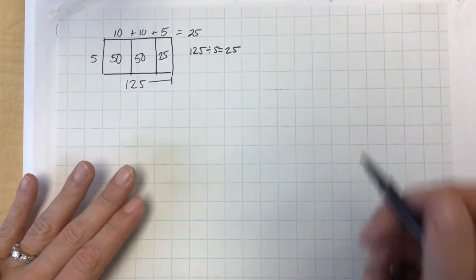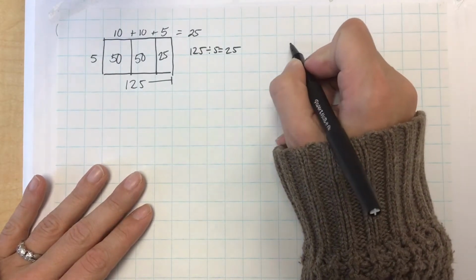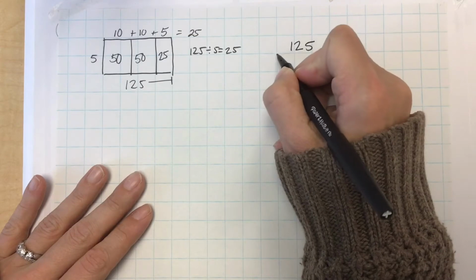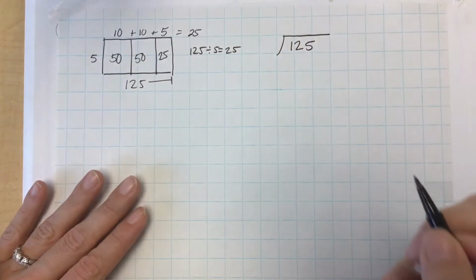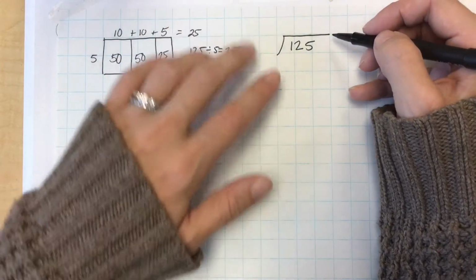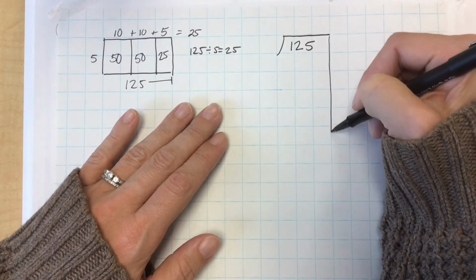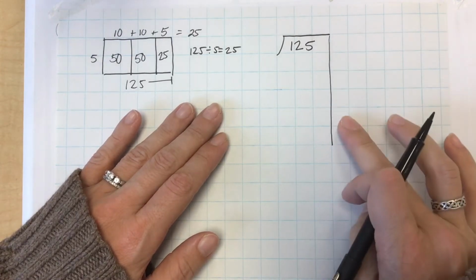And I know that to be true. So let's take a look at what that looks like using the partial quotients method. So we start with a more traditional looking division problem. But then instead of doing long division the traditional way, I'm actually going to extend this line down, and this line is going to be where my answers go.